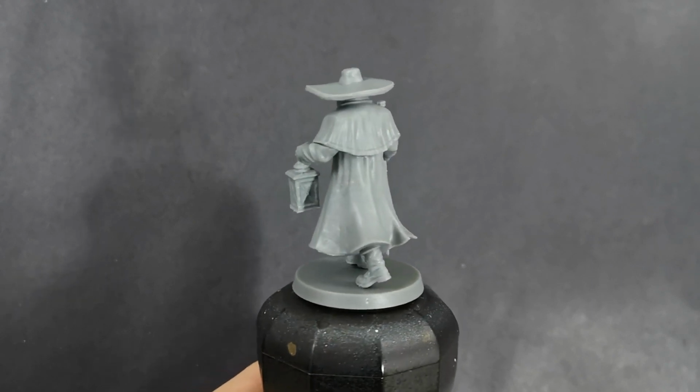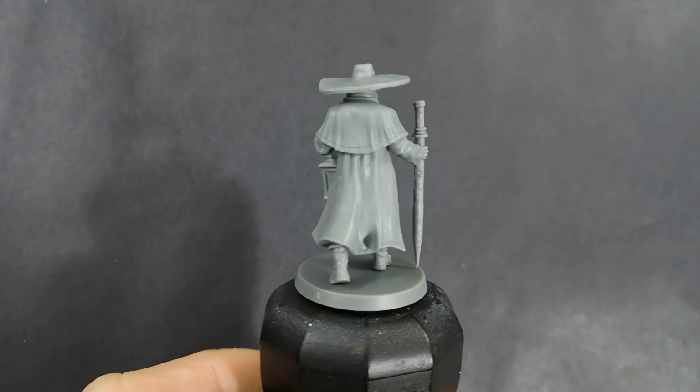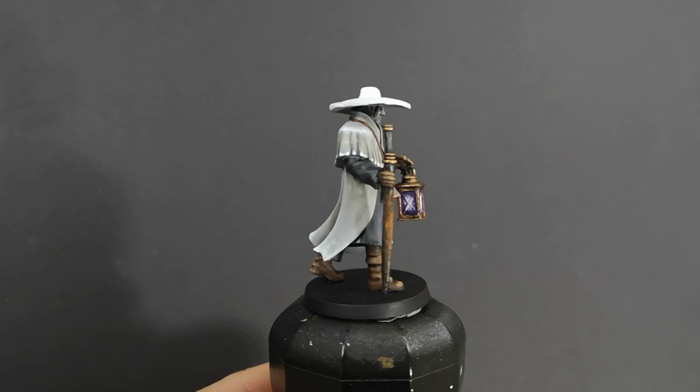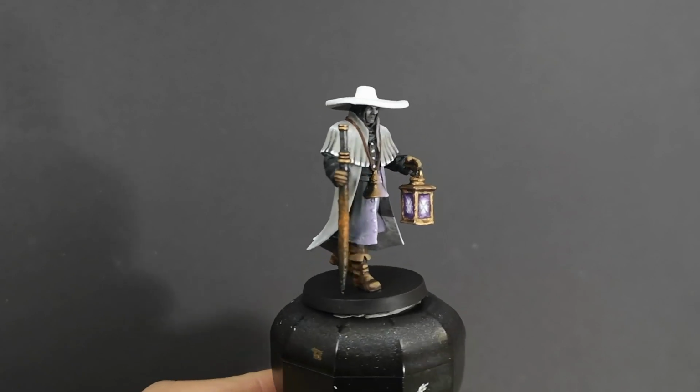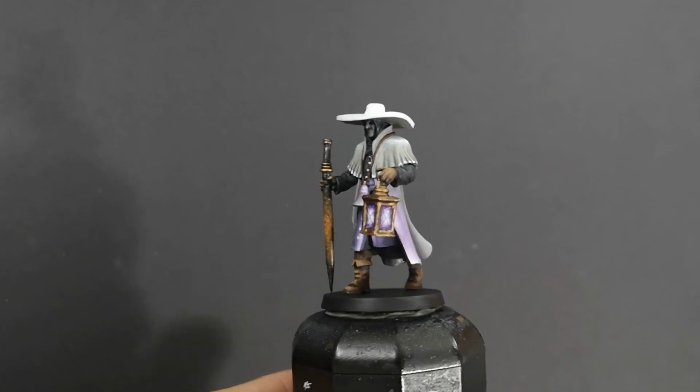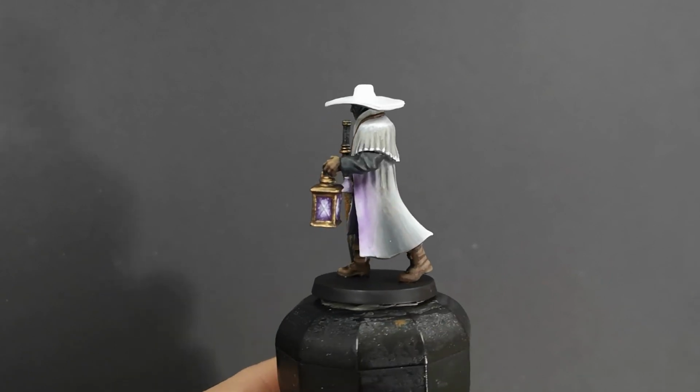And like I said in the intro, today I am going to show you how to create an OSL, or object source lighting effect. And if you're not familiar with what that is, you can see it here on the church servant from Bloodborne. It's just painting the glow that's coming off of a light source onto the surrounding surfaces.